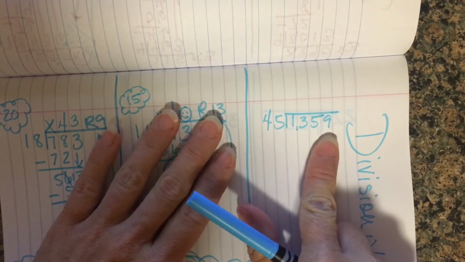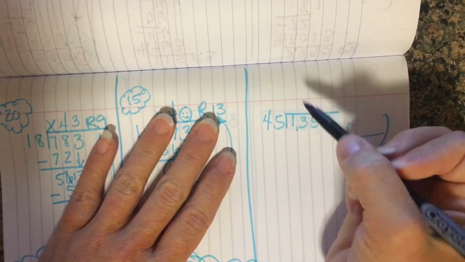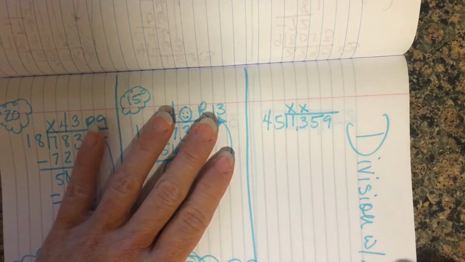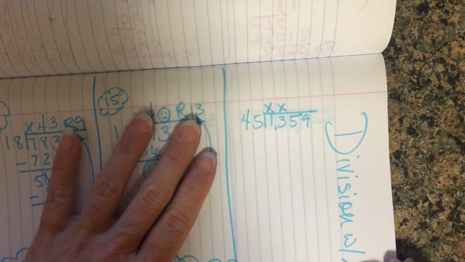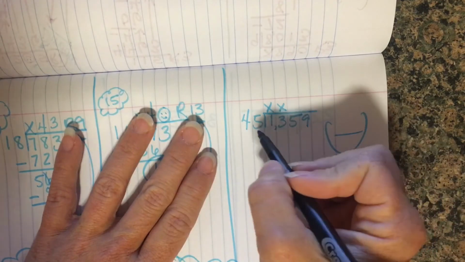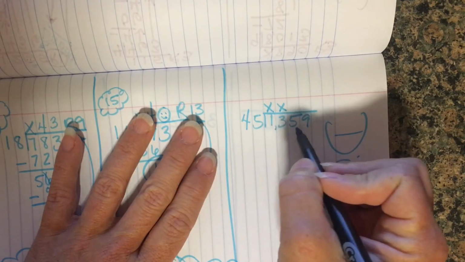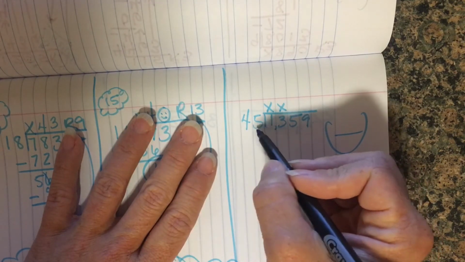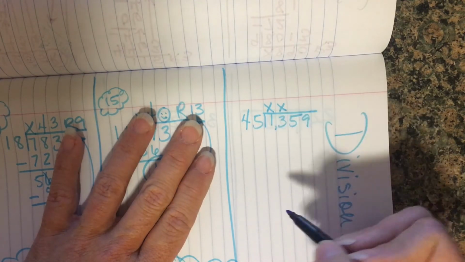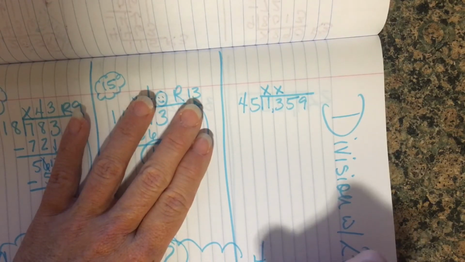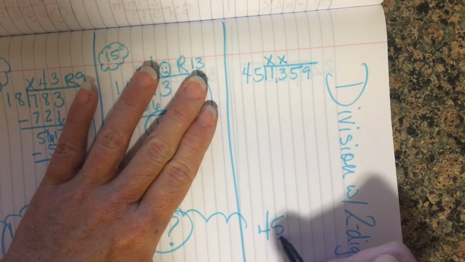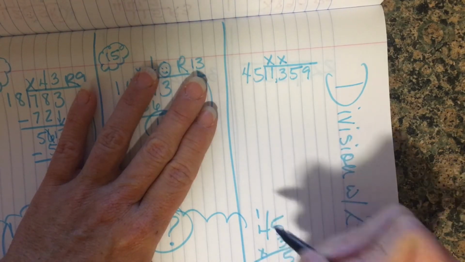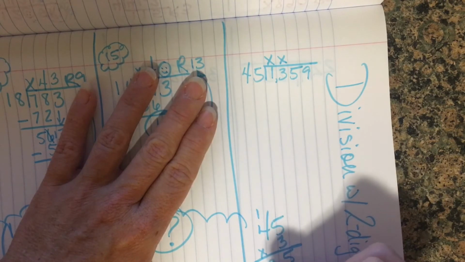I'm going to work through this problem first. So 45 can't go into 1, can't go into 13. Nothing goes in those first 2 spots. If I'm looking at 50 and 135, well, I know 50 can go into 100 2 times, but this is smaller and this is bigger. So I'm going to do my first guesstimate as 45 times 3 and just see what I get. 5 times 3 is 15. 12 plus 1, what do you know?